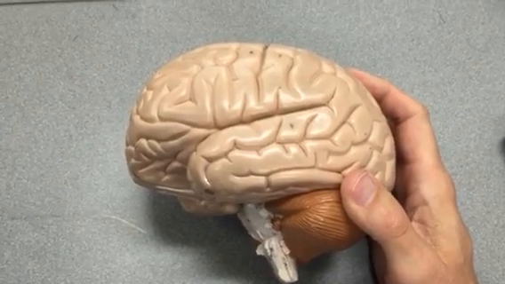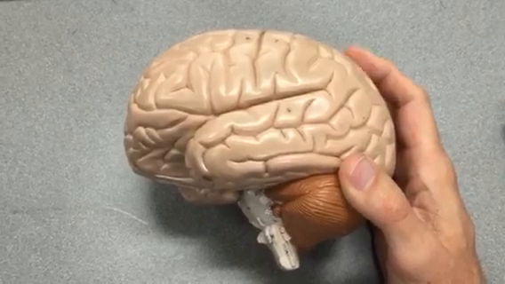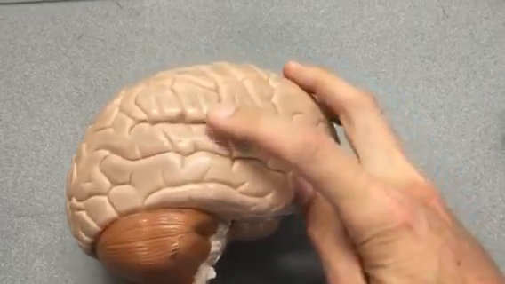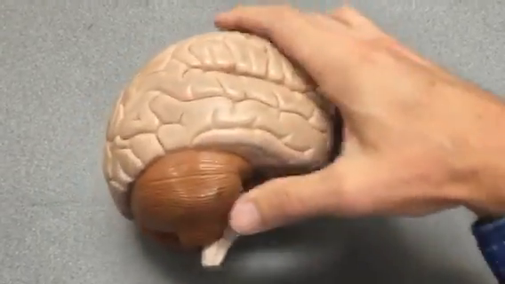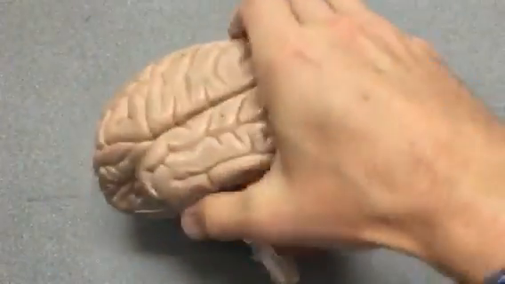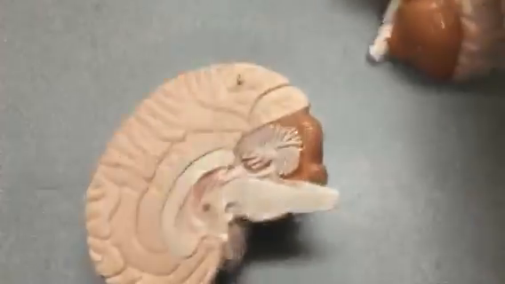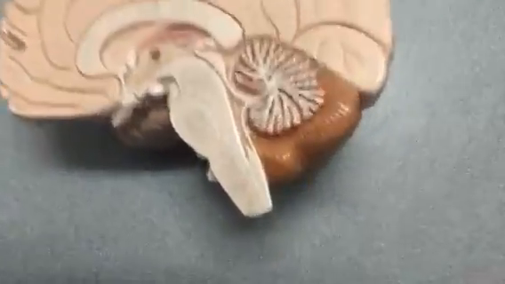So anterior in this view would be to your left, posterior would be where my hand is. Things are flipped around. I always like to use the sulcus here in the temporal lobe to get me oriented. So let's pull this off. I'm trying to do this one-handed. Brain is fighting me.